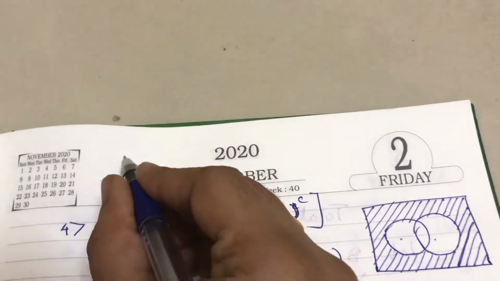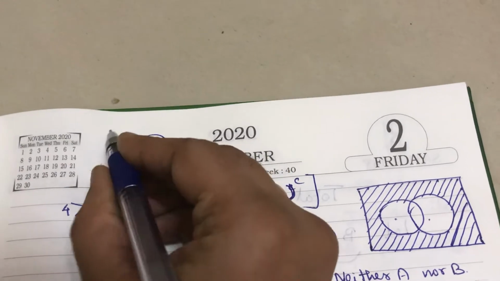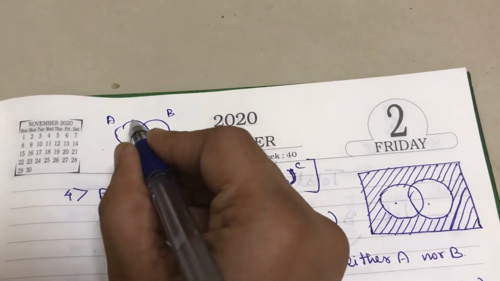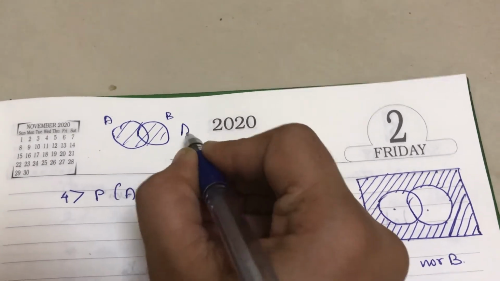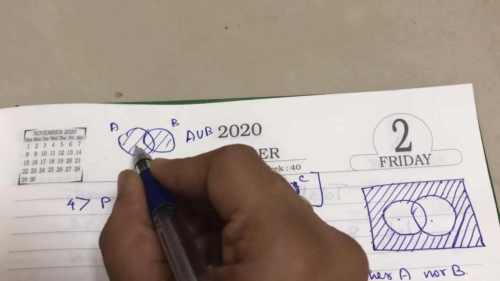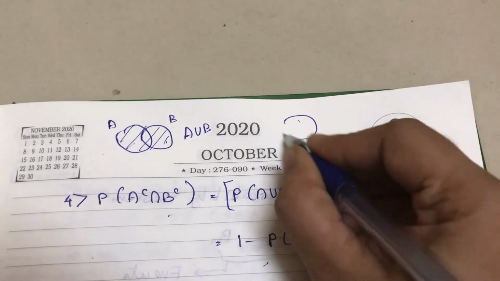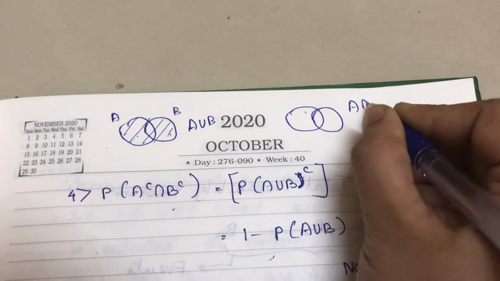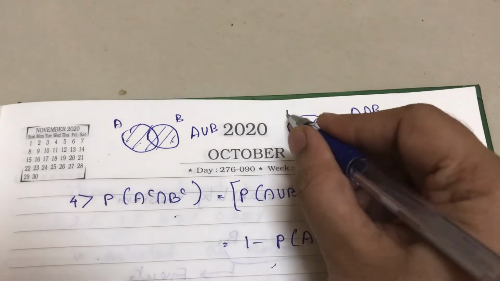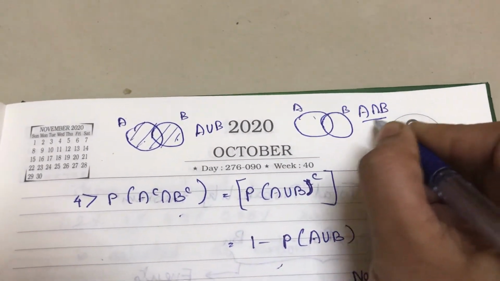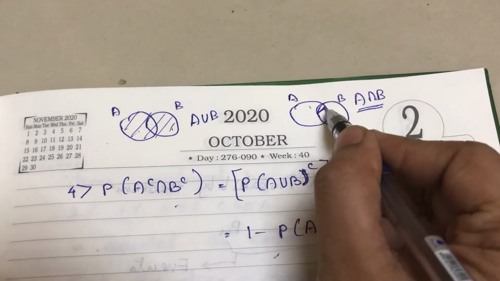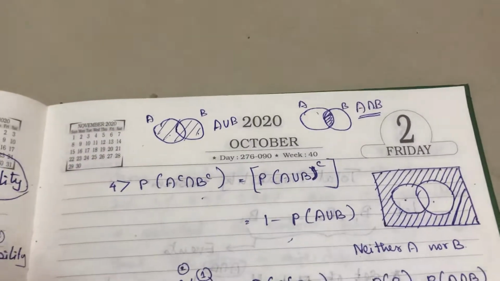Like you have some doubt, I think. These are A, B, okay. If I said the whole thing, it will be A union B. I need to consider A and B. If I said A and B, this is A and this is B, right? If I said A and B, I need to consider only the common part. Okay, this is the thing here.